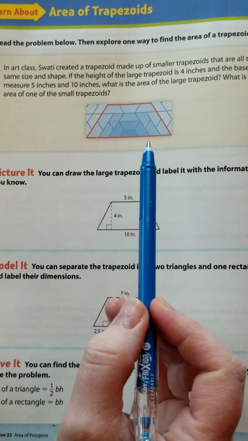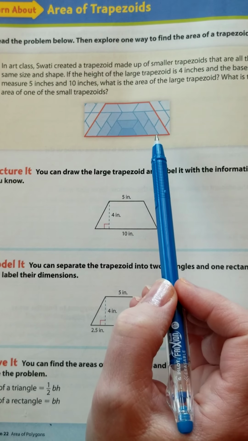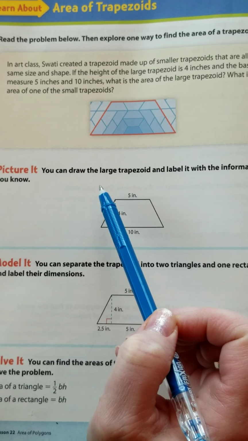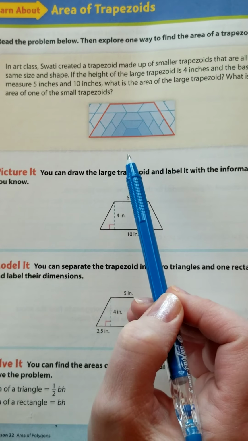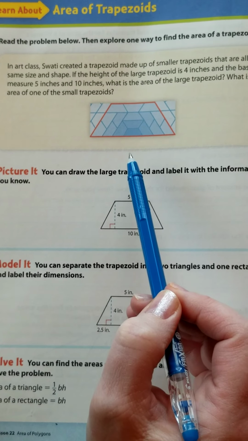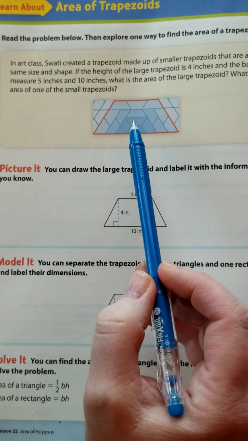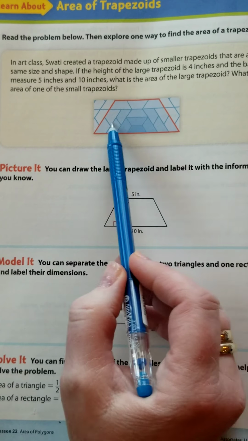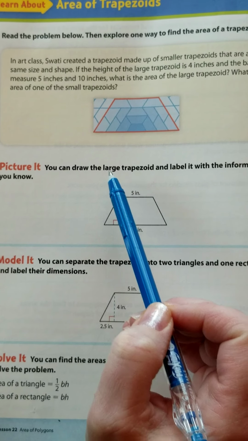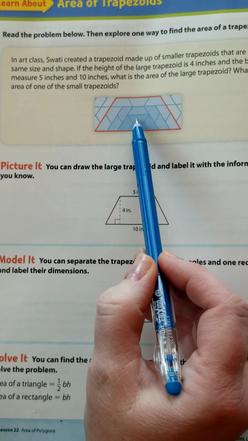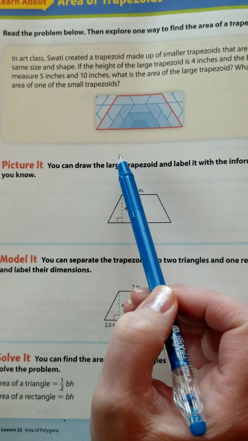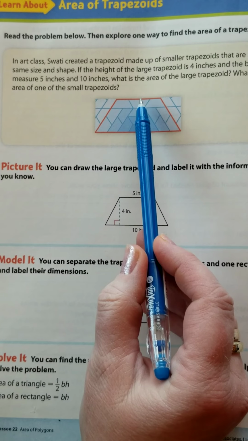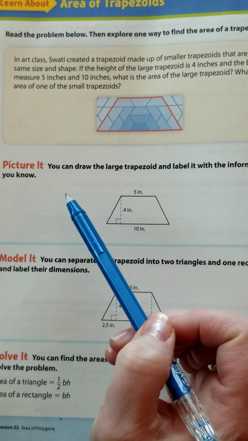We're going to break this up in a second, but I just want to give you a general idea of what the question is asking. It's giving us this trapezoid here in red, and it's giving us some dimensions on that trapezoid. It wants the area of the large trapezoid, but the question also says that there's smaller trapezoids inside, and we can see those in there. And it wants to know the area of those as well. But we're going to make it nice and easy and start with this big trapezoid.